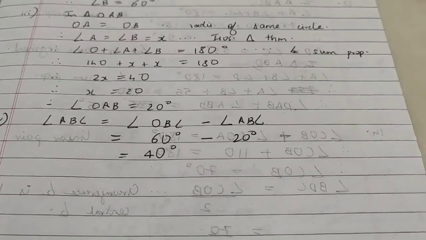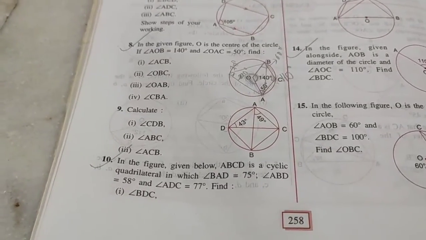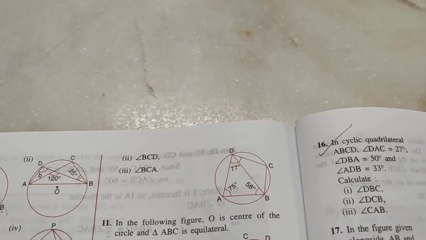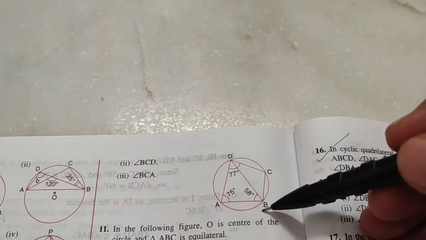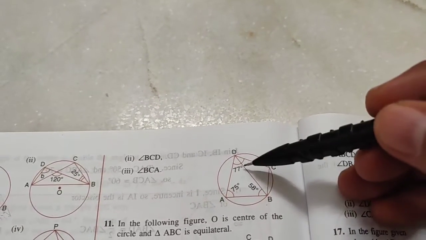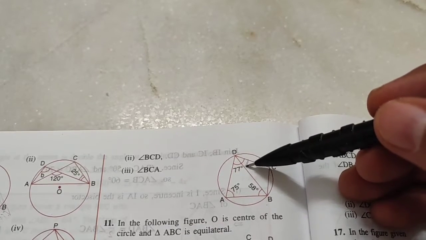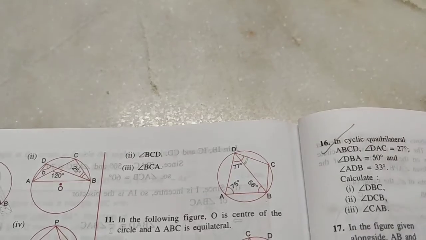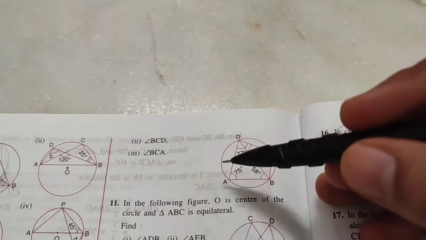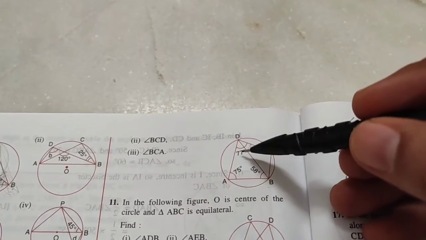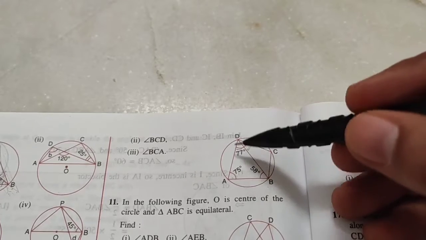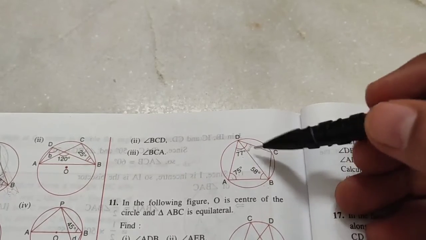Next, we move on to the 10th sum. Here again, some values are given and some values are to be found. First, angle BDC, this one. How do I find this one? Angle BDC. They have given the total angle D as 77. If only I can find this one, ADB, then I can subtract it to get BDC.